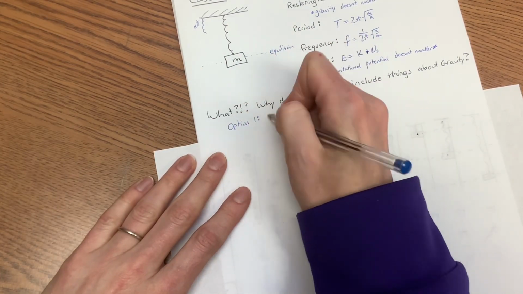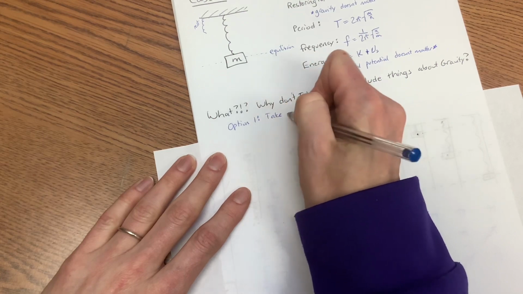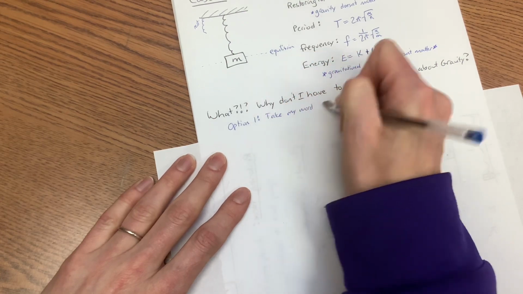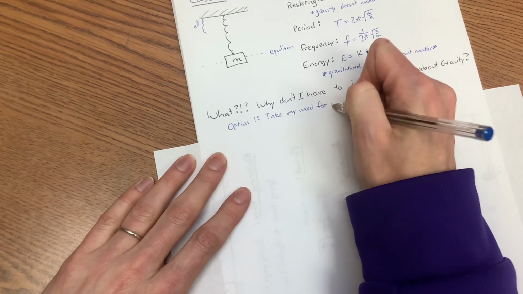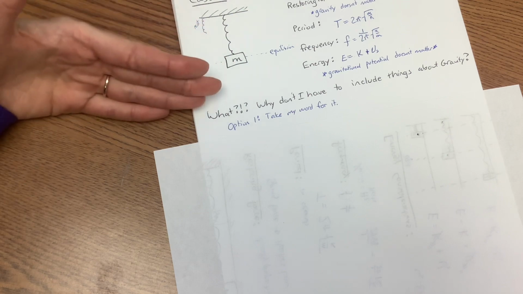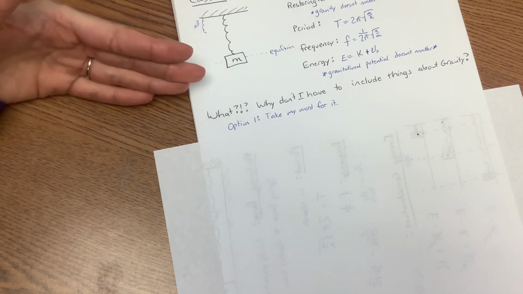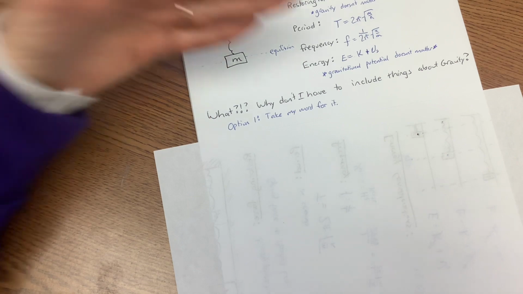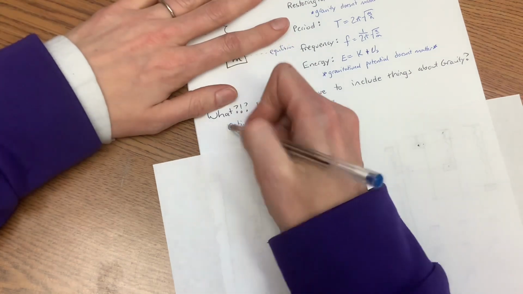Option one, you can take my word for it and stop the video. You can pretend that gravity doesn't exist. The force of the spring is your restoring force. All the calculations work out, all of the energy calculations work out. You do not have to include gravity in here. Or you can keep watching.